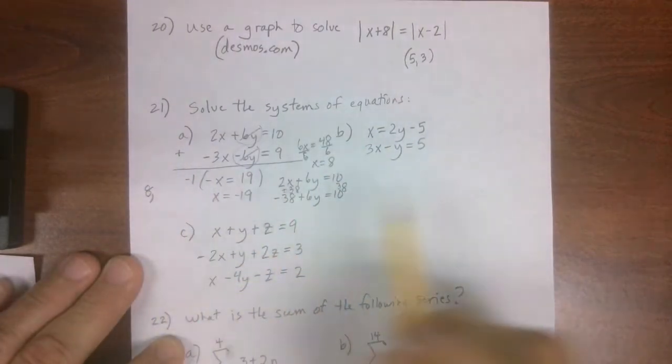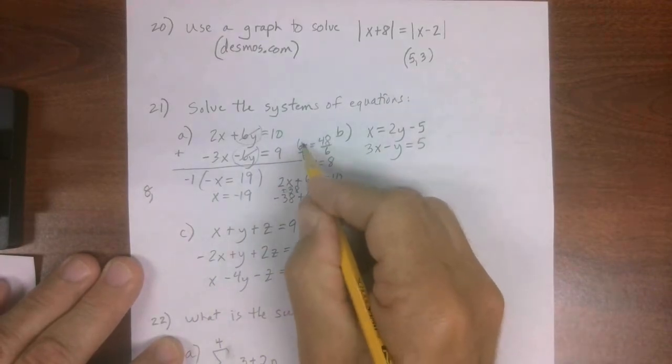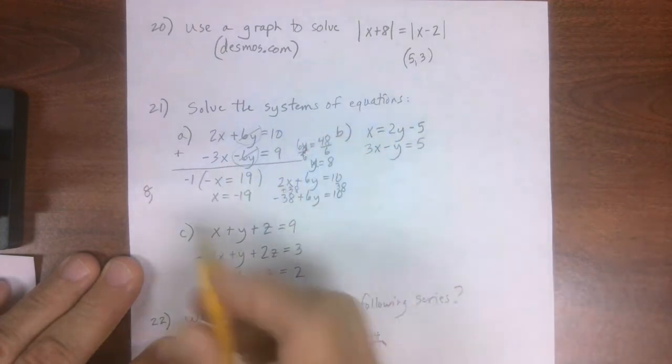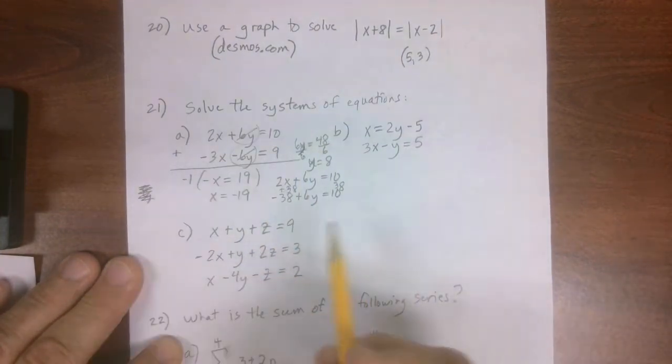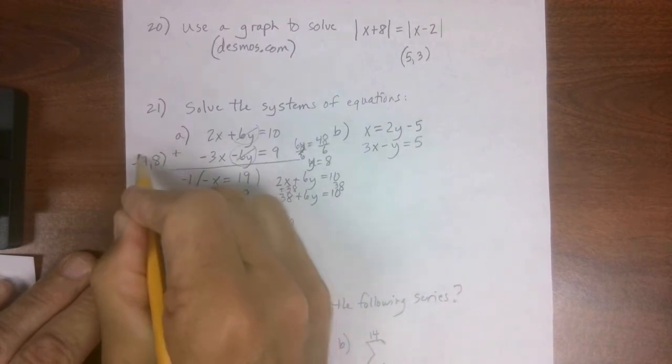Ooh, there's a mistake. Got ahead of myself. I slapped an x in there instead of a y. All right, so that's not true. My x would be negative 19. My y would be 8.